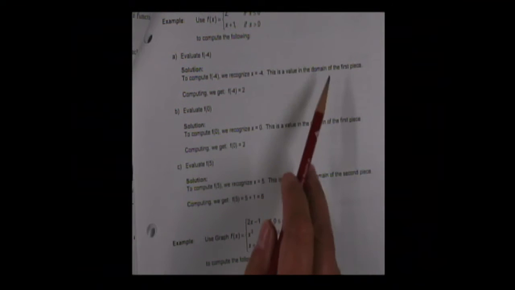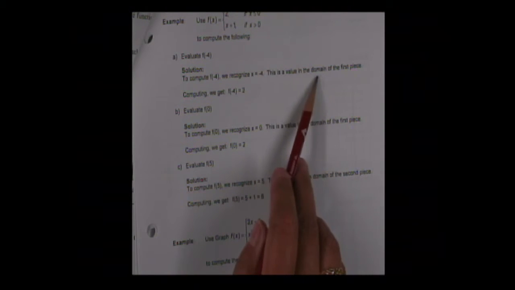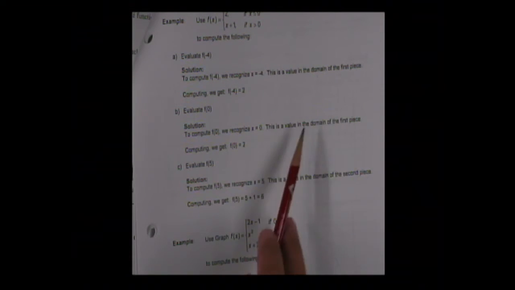And you'll notice that although I didn't talk about domain 1 or domain 2, I talked about the domain of the first piece or the domain of the second piece. So you can think of those as domain 1 and domain 2, line 1, line 2. And I did the same type of thing here with the first piece, the second piece, and the third piece. So make sure you feel comfortable with them.